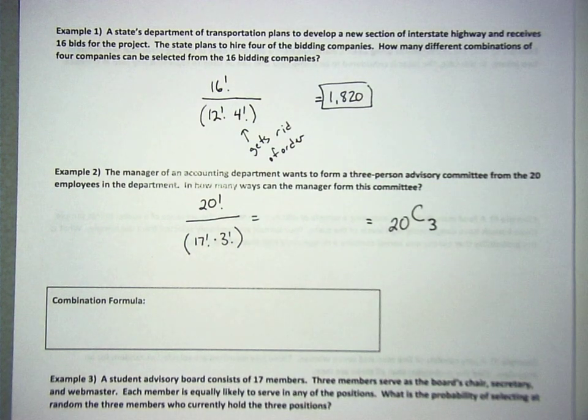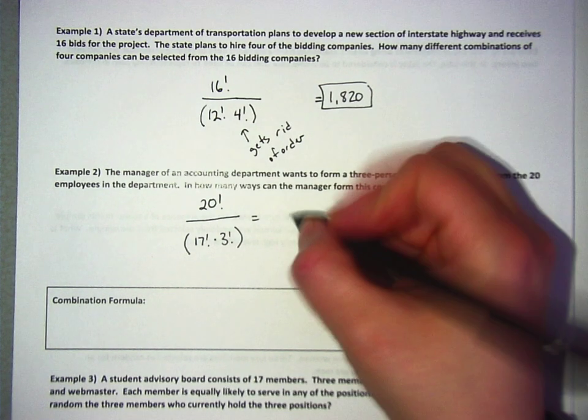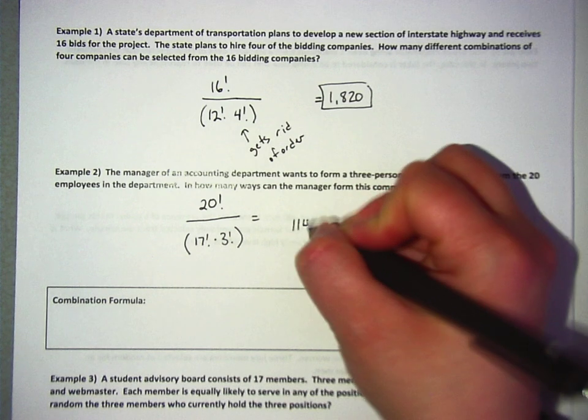Do you guys see where the nCr button is in your calculator and probability? The answer for this one's 1,140. Did you guys get that?